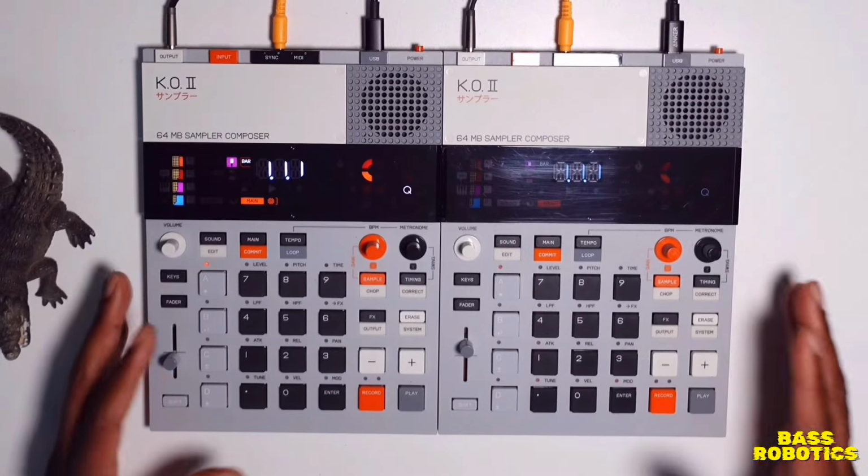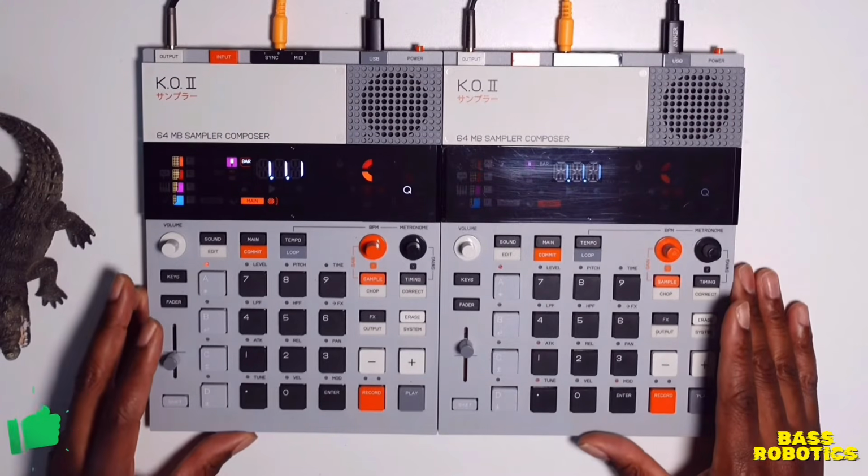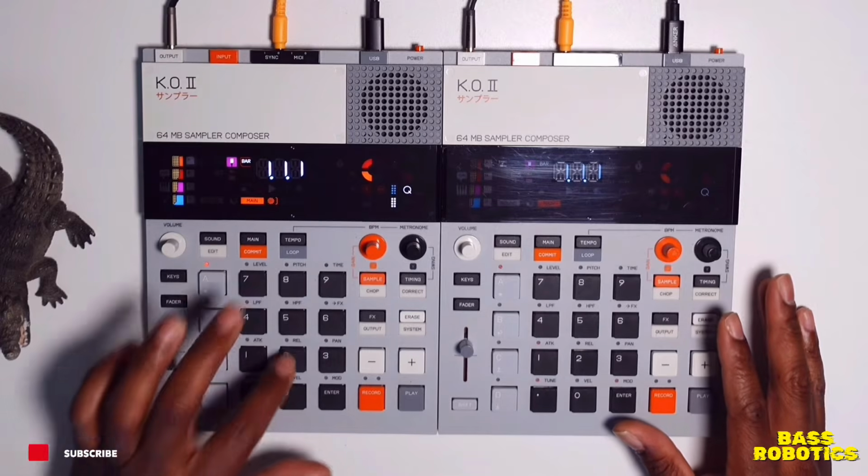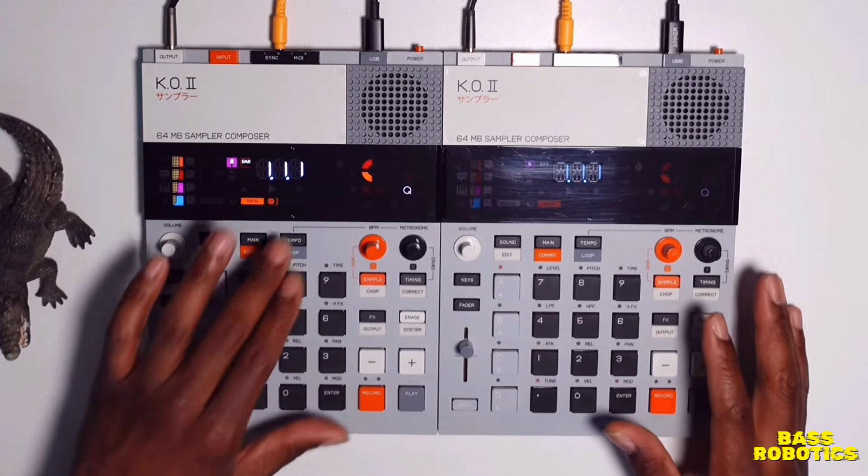All right, so let's build something. Let's have some fun with the song mode. It's going to be something real simple. Kick, snare, hi-hat. Let's go. Let's get into it.